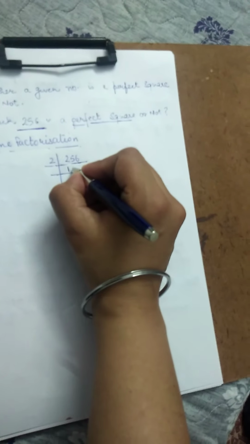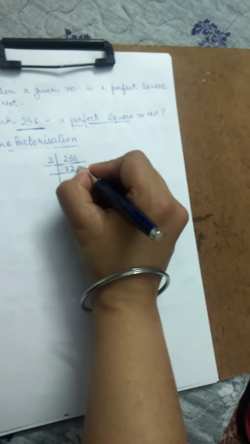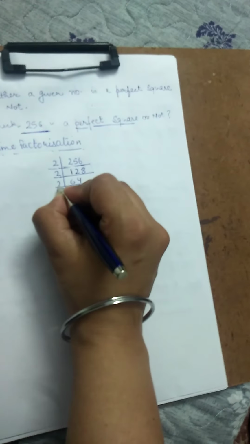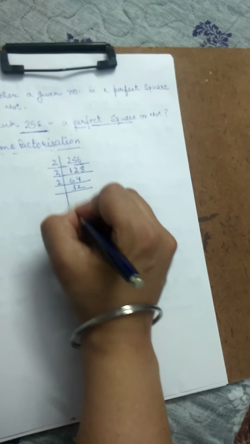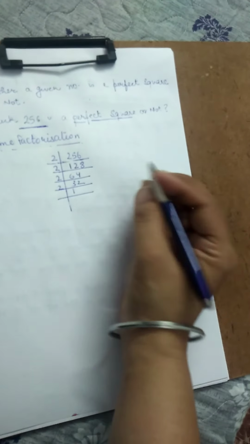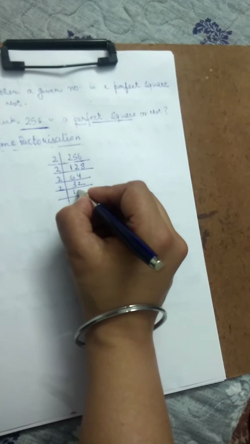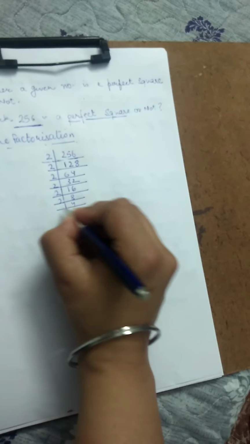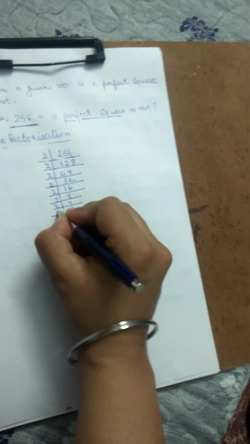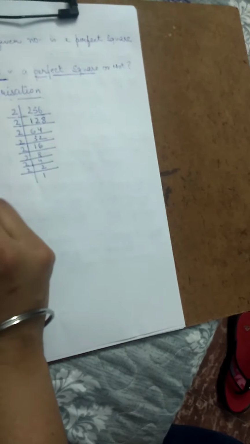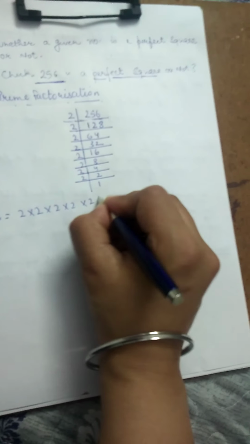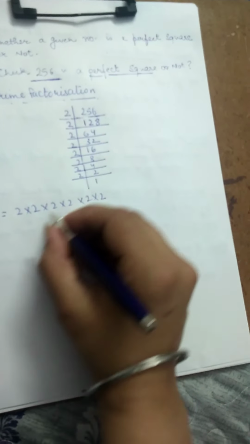So this is 2 ones are 2, 2 twos are 4, 2 8s are 16. Again 2, 2 6 are 12. Again 2. That will be 2 6 are 12, 2 8s are 16, 2 4s are... So 256 can be written as 2 multiplied by 2, 8 times.